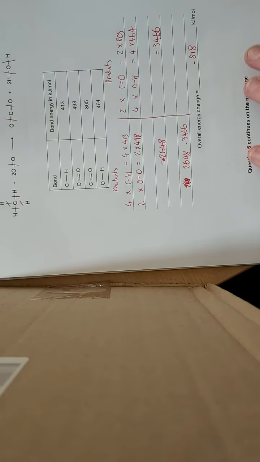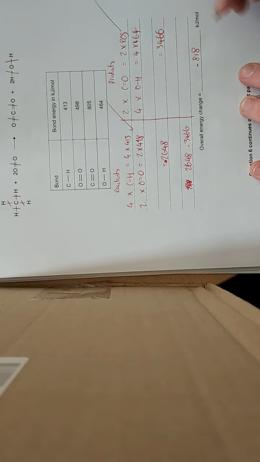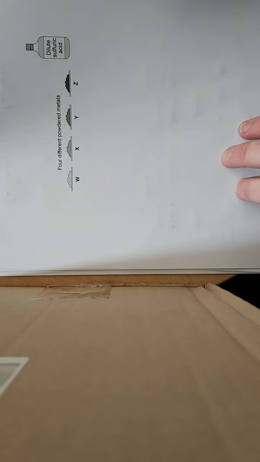So the marks here, there are 3 marks. It's basically 1 for getting your totals on each side right and 1 for getting the final answer correct. Moving on. Question 6 is another big 3-mark question about comparing 4 different powdered metals. So again, we're going to come back and do those ones last.